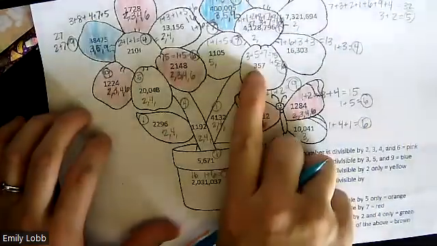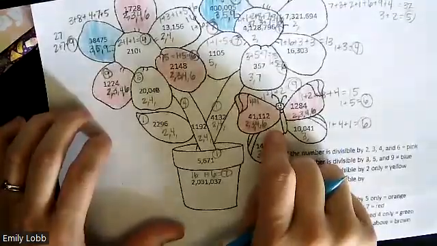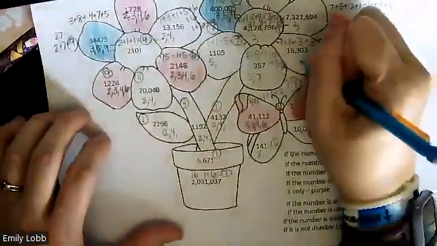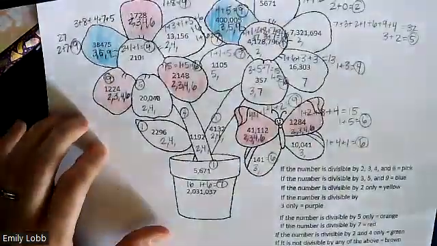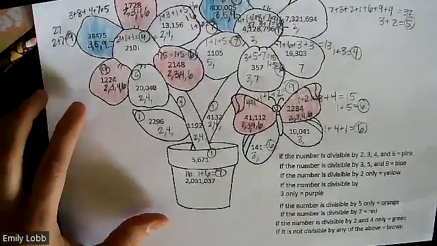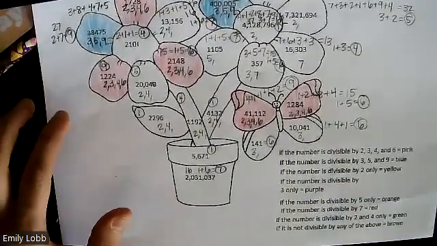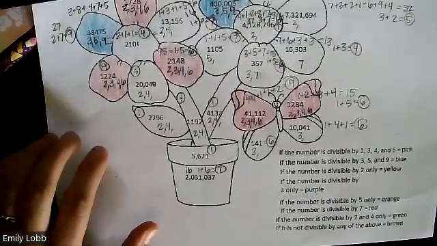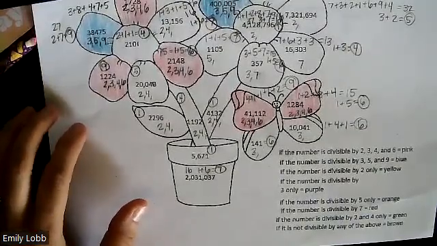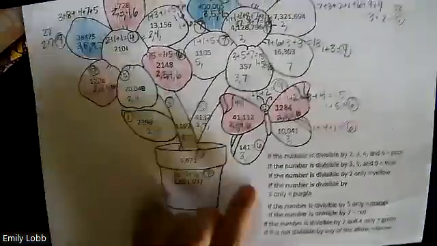Which makes sense. 7 goes into 35 5 times and 7 once. She also said this was divisible by 7. Good gracious. All right, that looks right to me.